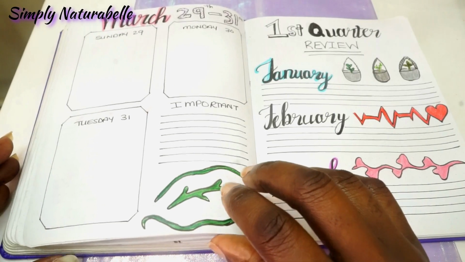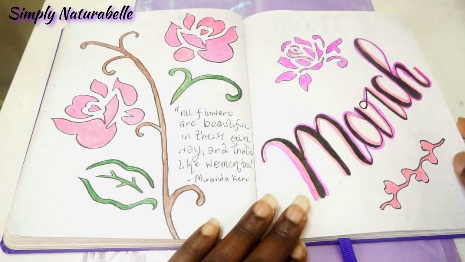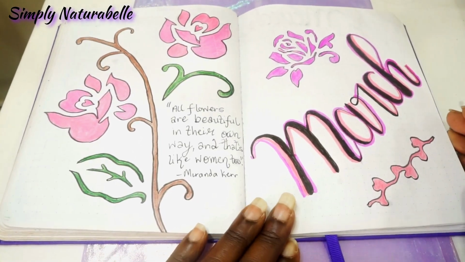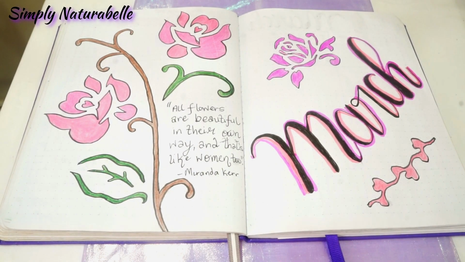Right guys, so that's it for my March spread. Again, I am surprised but also very proud of the way this turned out.